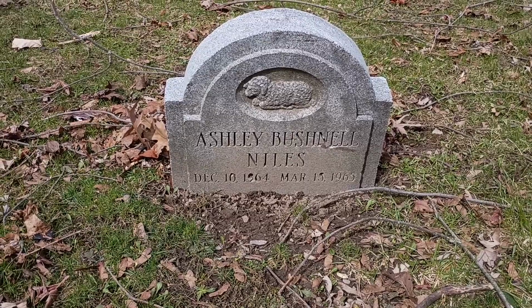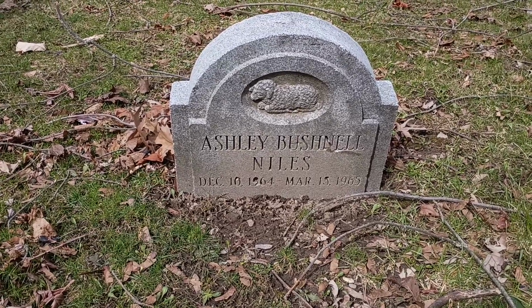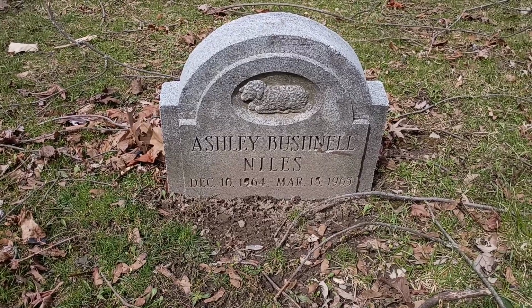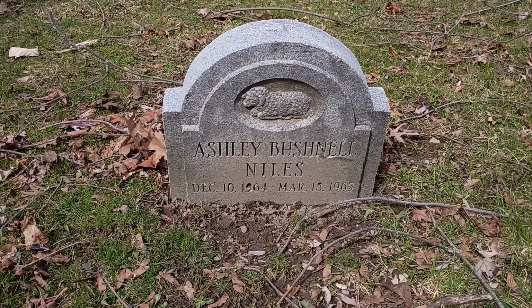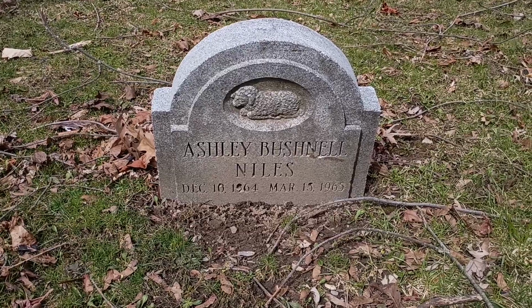There will be another variant of this where it will simply be a block stone and there will actually be a statue of a lamb on top of it. Either way, this typically marks the final resting place of a young child.